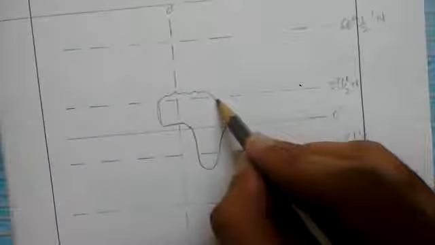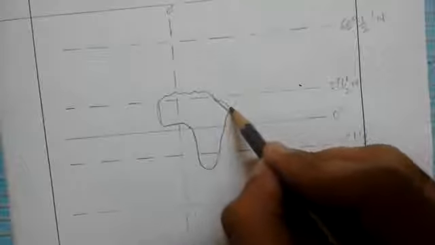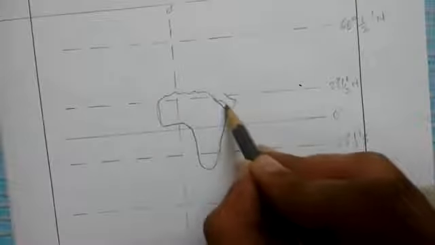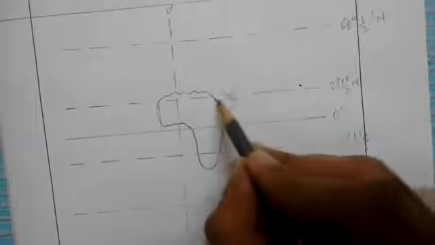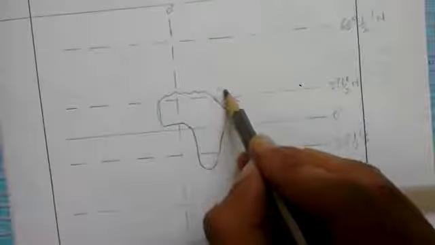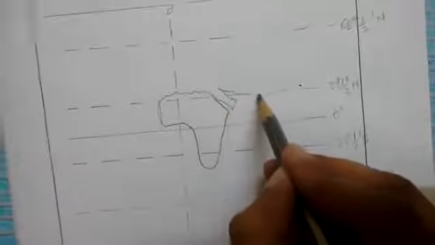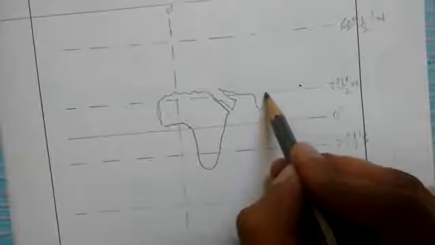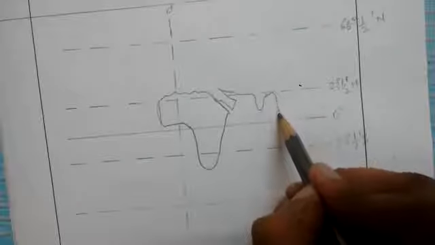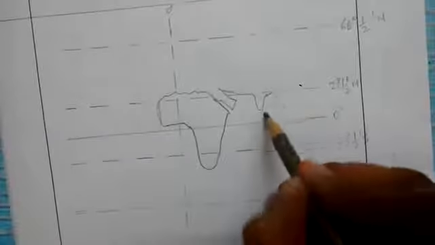Then you know that there will be your Arabian Peninsula here. So just make a half rectangle here like this, and then just go like this, and from here you will draw India like this, and here you will come to the Asian parts. So this will be Sri Lanka. So you can easily draw that this is India.